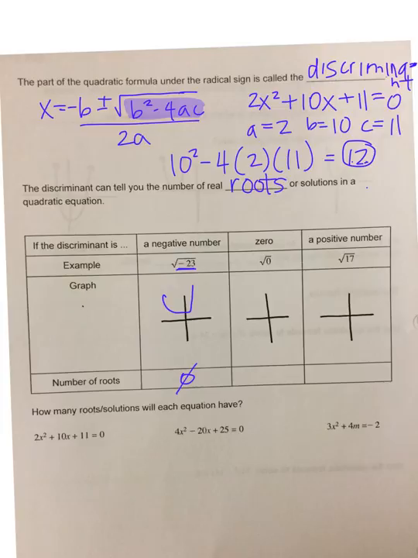It's a rule: negative discriminant doesn't touch, no roots. If you get a 0 under the radical, it means it just touches in one place, so you will have one root. If you get a positive number under the radical with your b squared minus 4ac, it touches in two places, and you'll have two roots.